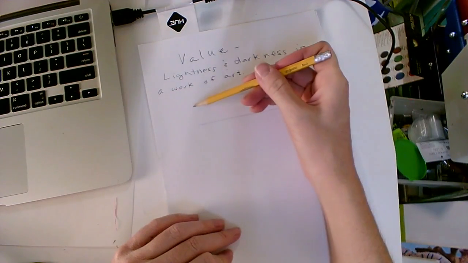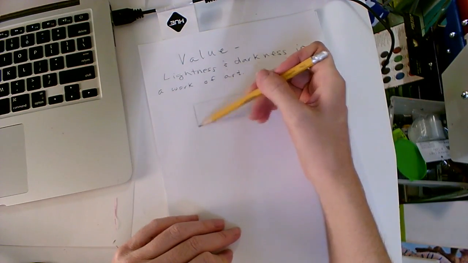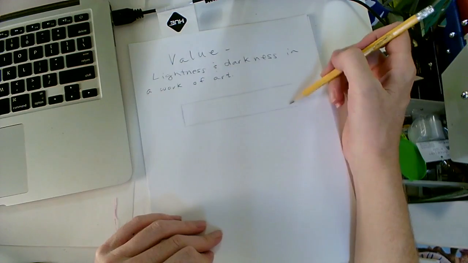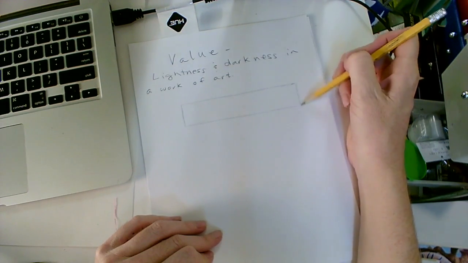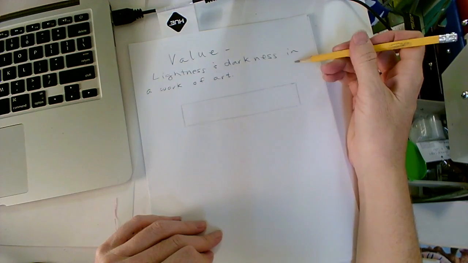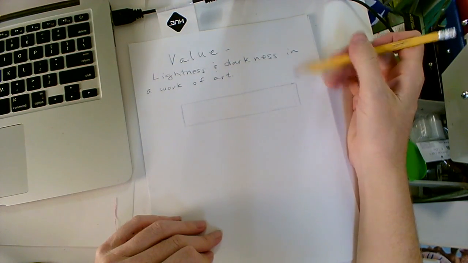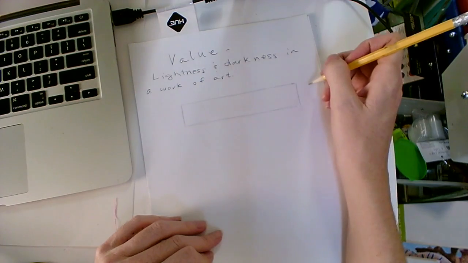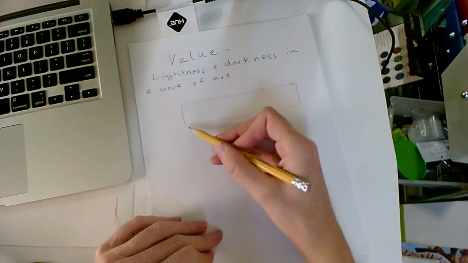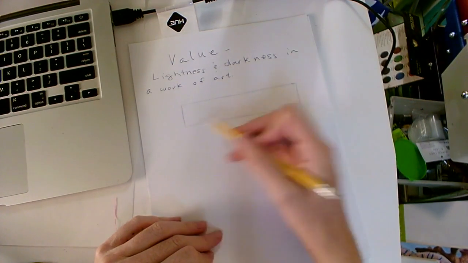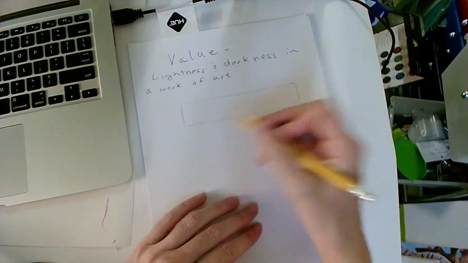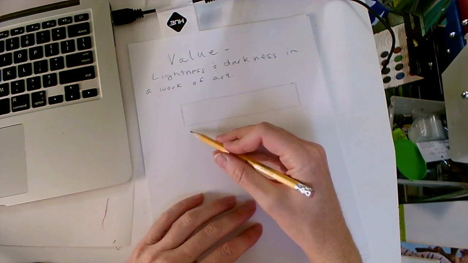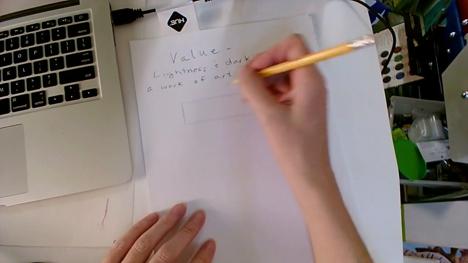Now I'm going to close off my rectangle with two parallel vertical lines. When two lines are going up and down, they are called vertical lines. When they're going from left to right or long ways, we call it landscape. That is a horizontal line. We'll go over that more.